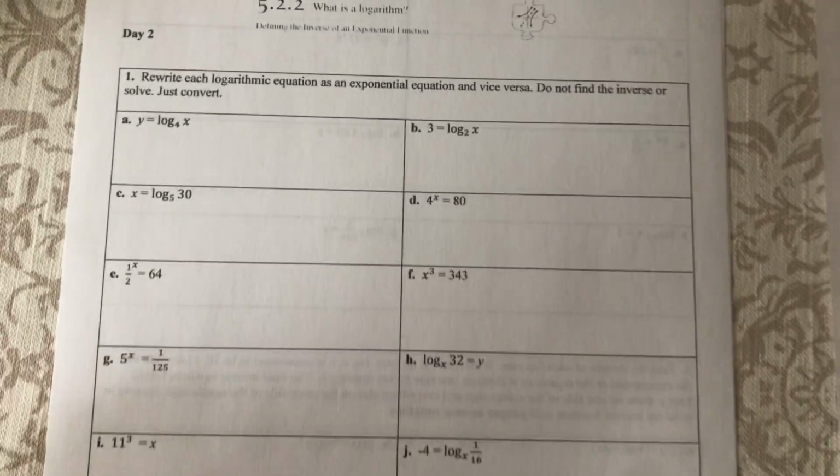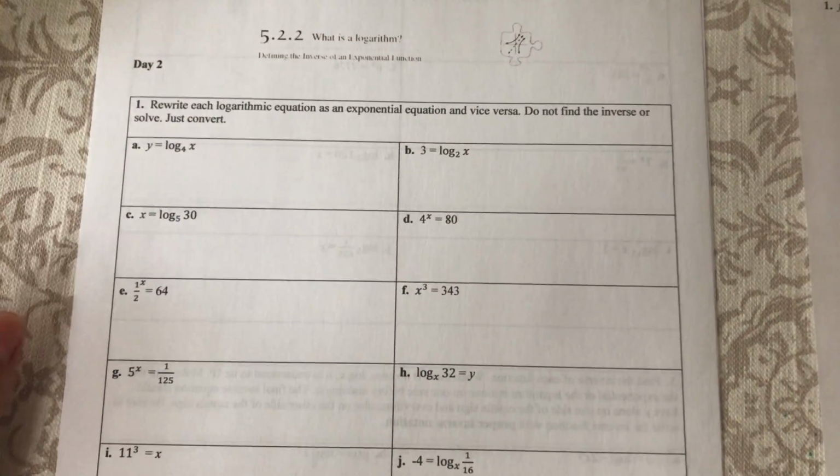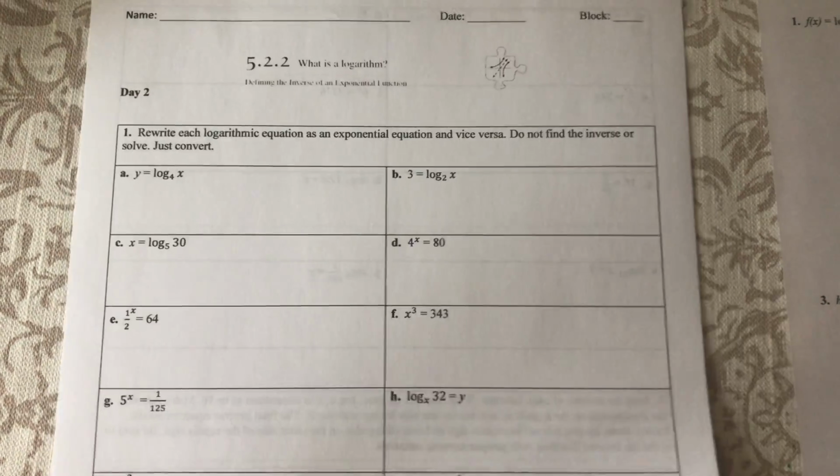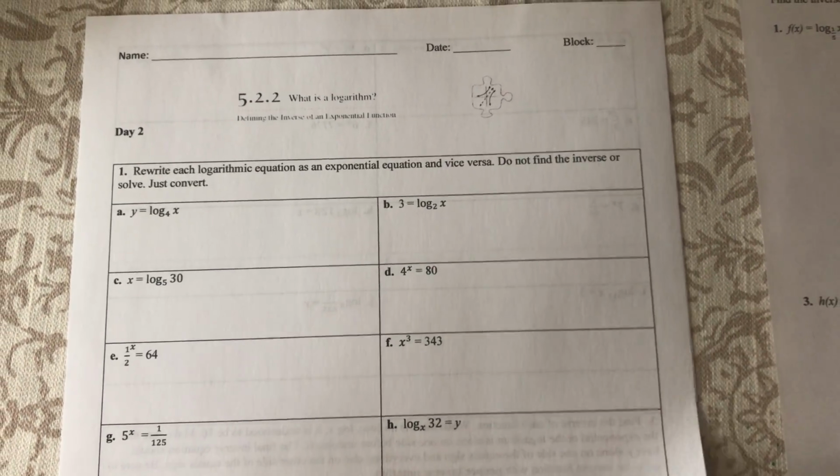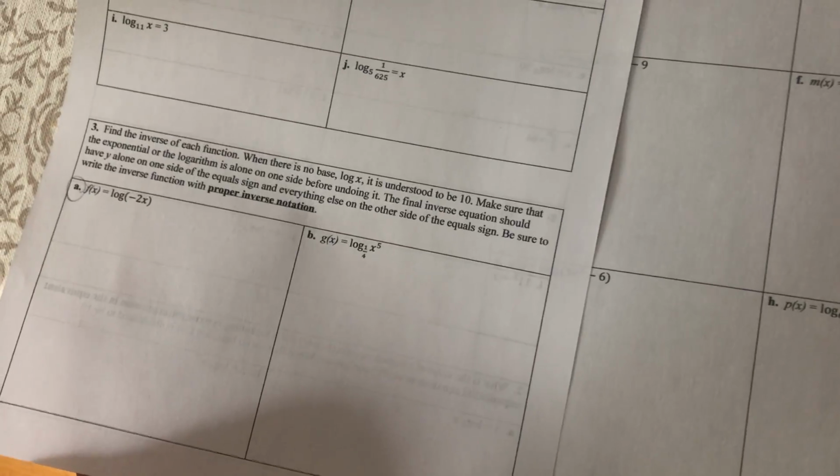Basically, numbers 1 and 2 are the same as the notes from Thursday and yesterday. And then pretty much the new stuff that you guys tried to do on your own yesterday, which is doing the inverses of logs and exponentials.